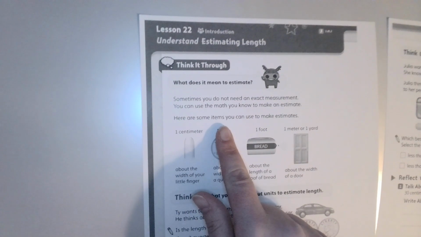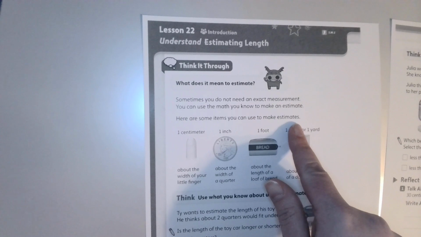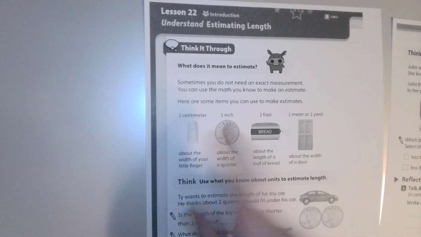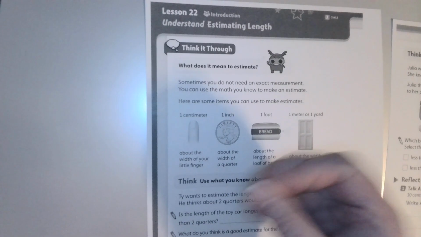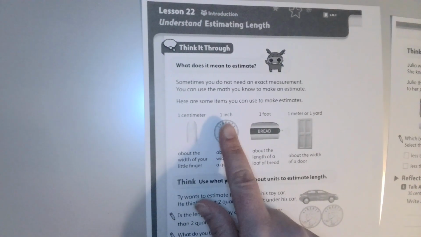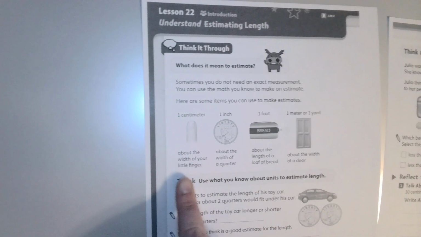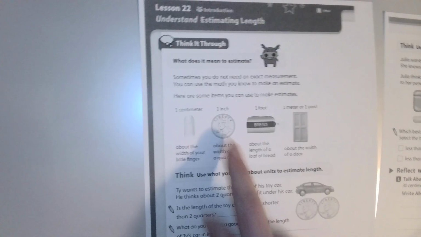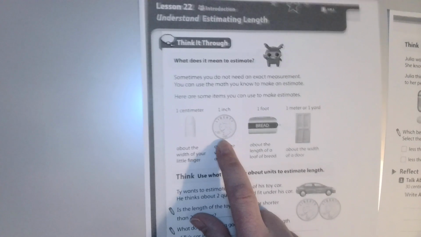Here are some items you can use to make estimates. It has the tip of your finger, so like your nail part. It says about 1 centimeter, okay? The length of, so about the width of your fingernail. So that's this part of your fingernail. 1 inch, quarter, about the width of a quarter. So like down here, quarter.